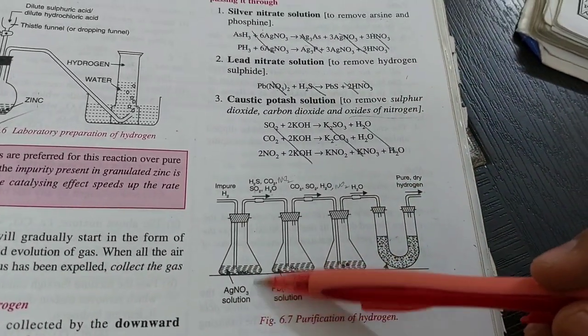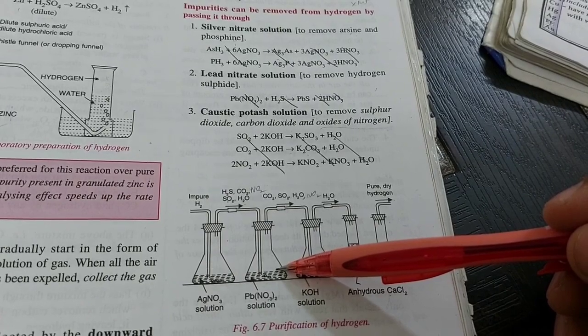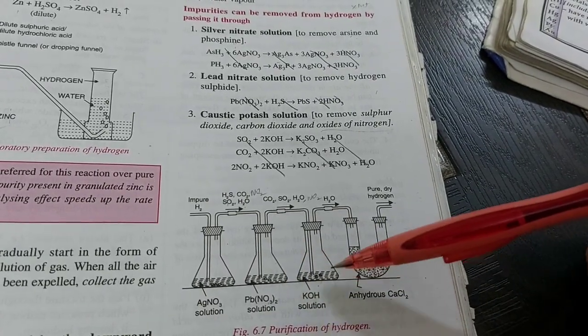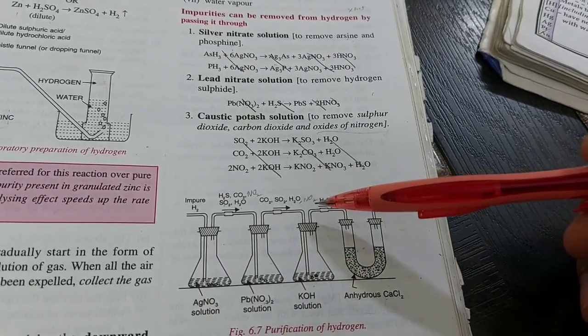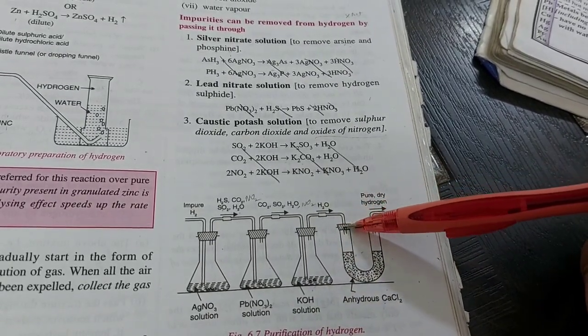So silver nitrate will absorb the phosphine and arsine. Lead nitrate will absorb H2S. The rotten egg smell will go away, thankfully. KOH will absorb CO2, SO2 and NO2. You had studied this in biology. And what is left? Moisture. You just need a drying agent.